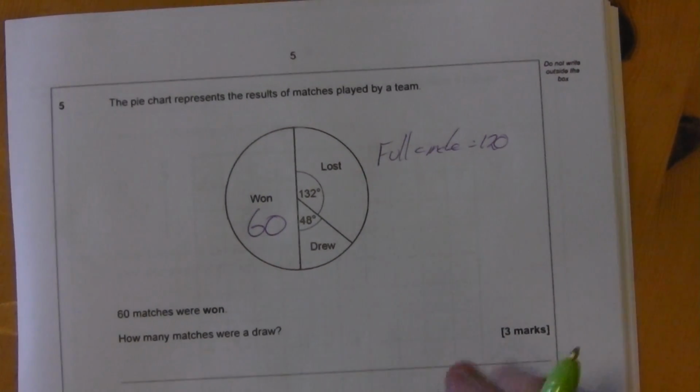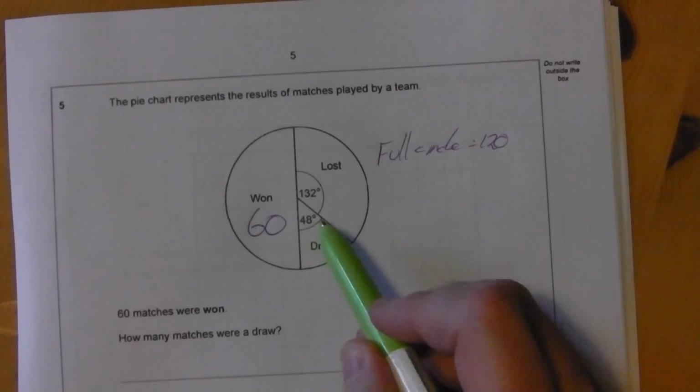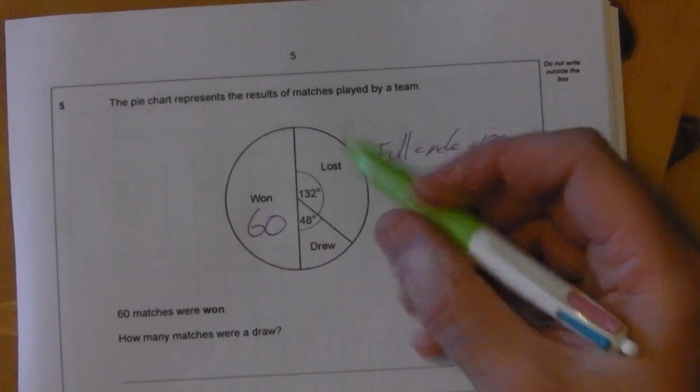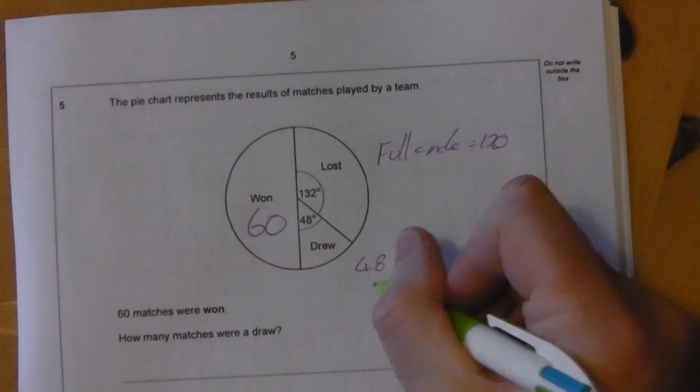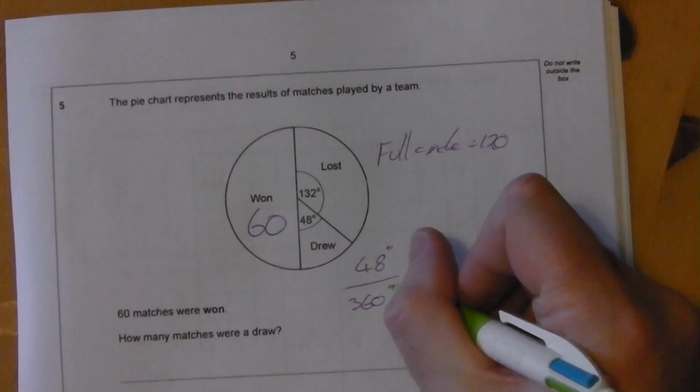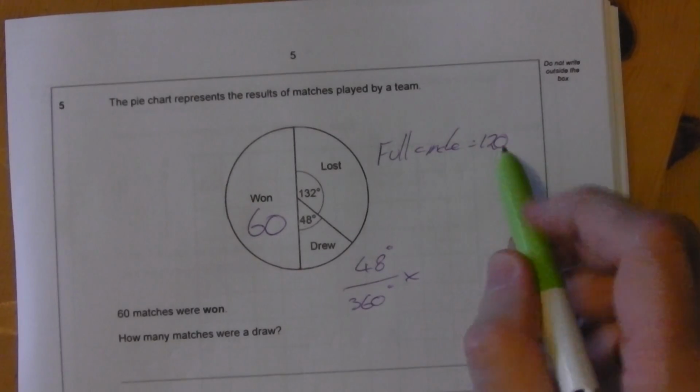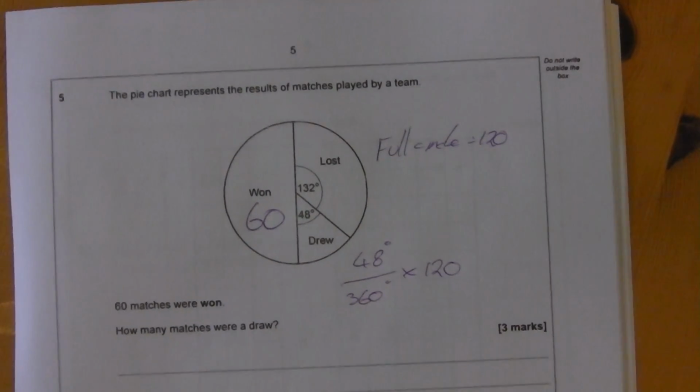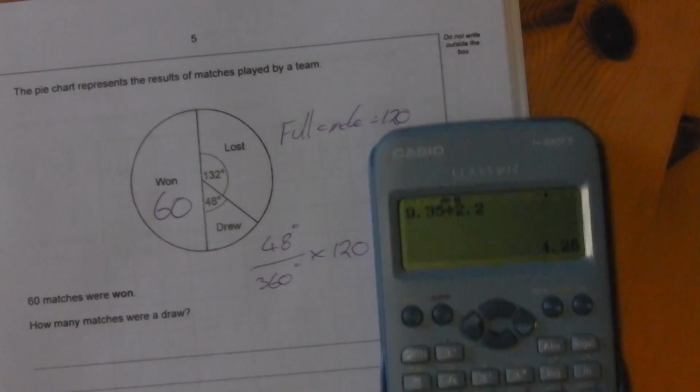Okay. So now I can take my fraction, because we only want how many were drawn. I can take my 48 degrees out of 360, and then I can times that by how many games were played, 120 there. And let's put that into the calculator exactly as it looks.